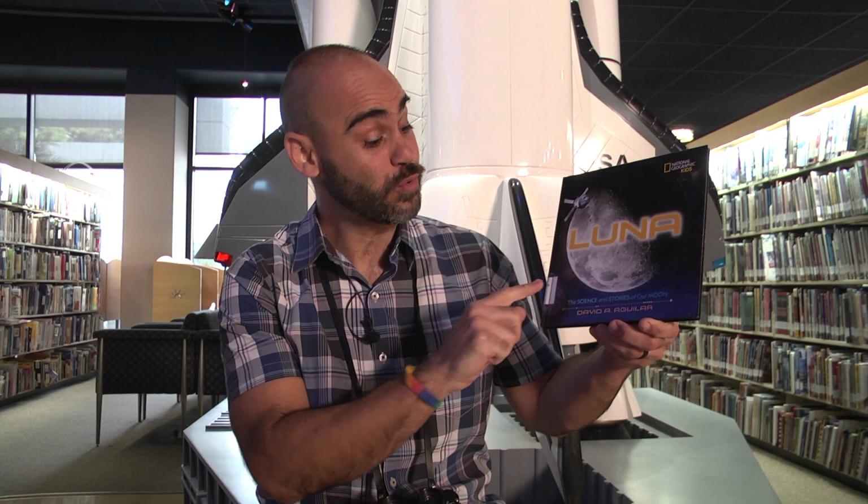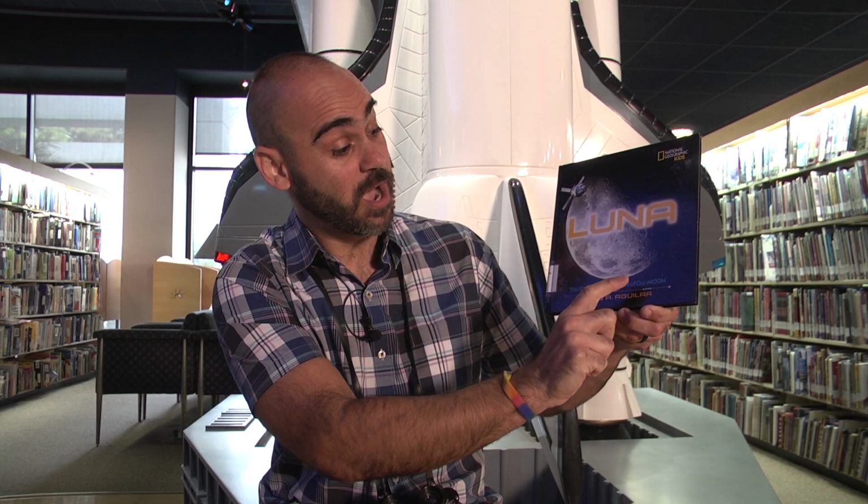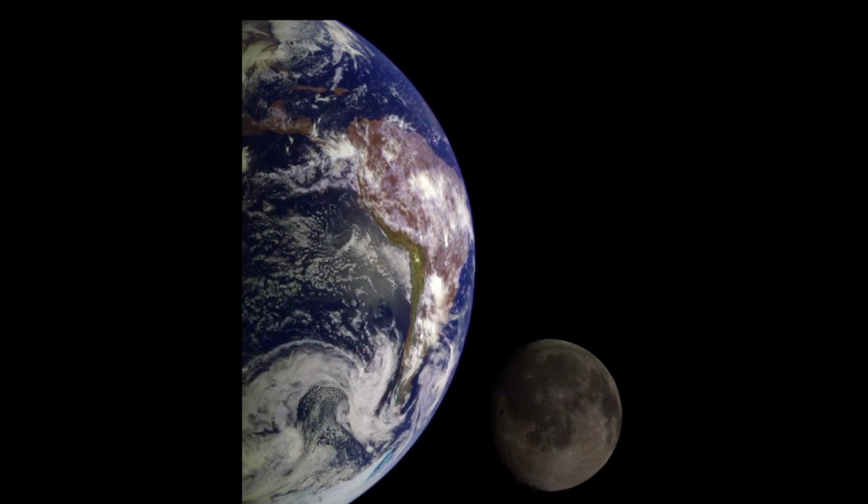Now, let's find out some facts about the moon from our book, Luna: The Science and Stories of Our Moon by David A. Aguilar. The moon has been a constant companion to Earth. From the beginning, early humans have marveled at its changing phases and watched it trace a path across the sky. Today, we know that the moon is a natural satellite with no atmosphere or flowing water on its surface to support life. It's 1/4 the size of Earth and located some 239,000 miles away. A modern spacecraft can reach the moon in about 3 days.